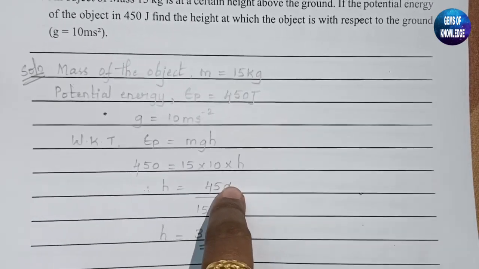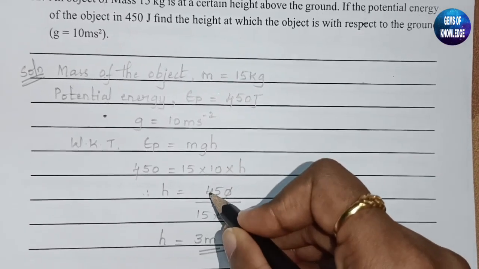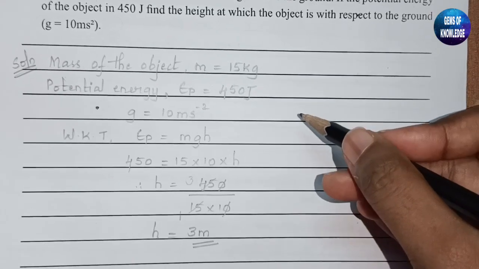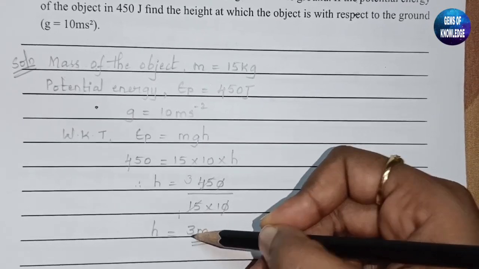Now this 0 and this 0 are cancelled. We are left with 45 by 15. So 15 ones are 15, 15 threes are 45. So this is 3 meters.